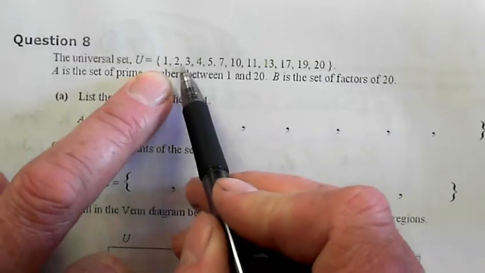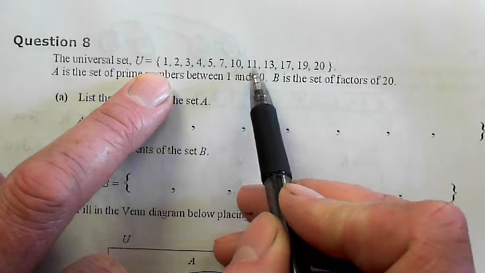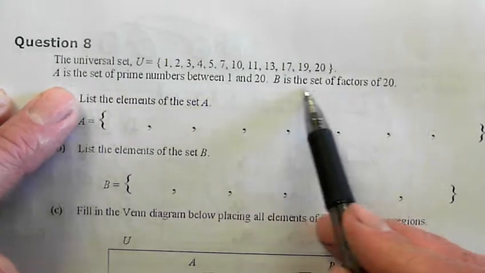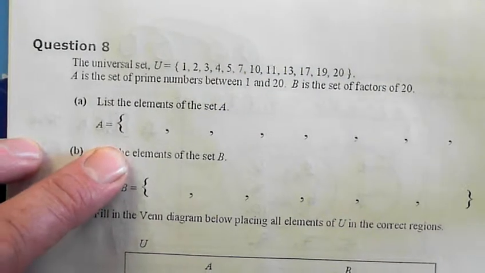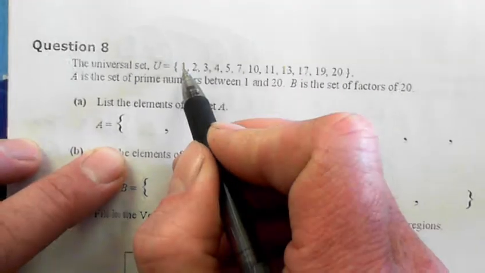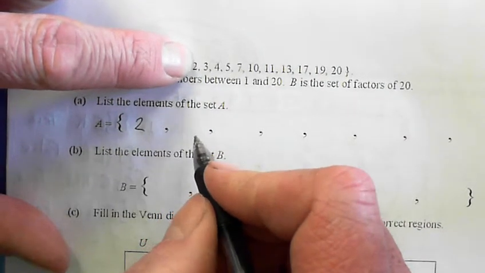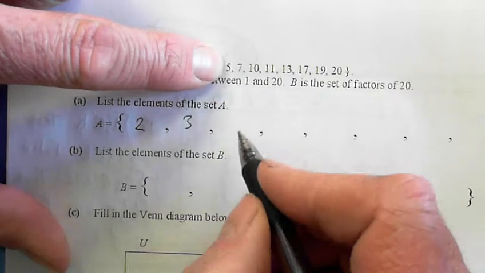Right, we'll do a question, finish off the question. The universal set goes 1, 2, 3, 4, 5, 7, 10, 11, 13, 17, 19 and 20. A is a set of prime numbers between 1 and 20. It's all the prime numbers. 1 is not a prime number. 2 is. 3 is. 5.